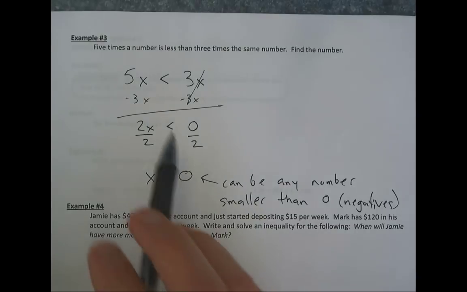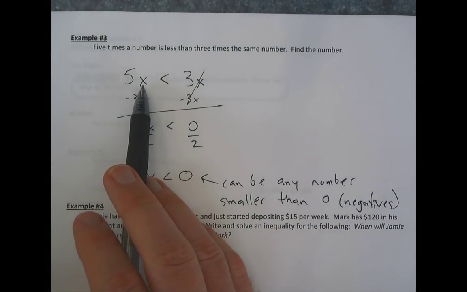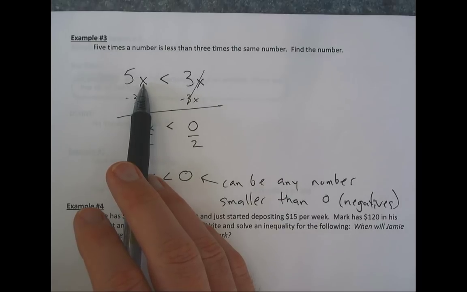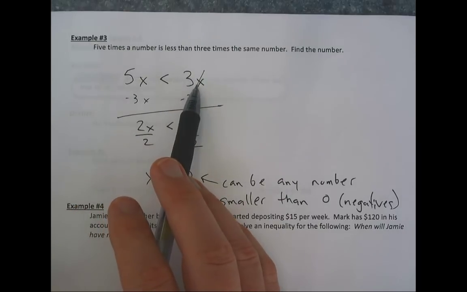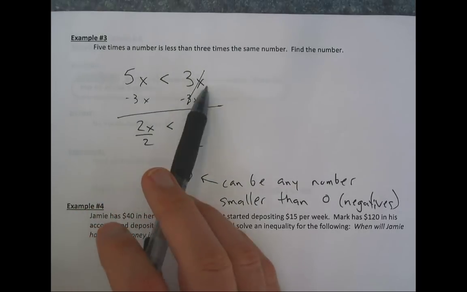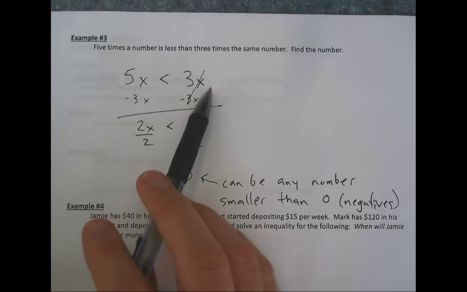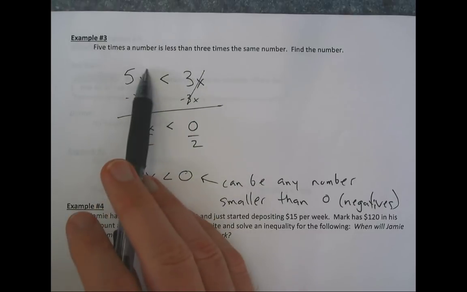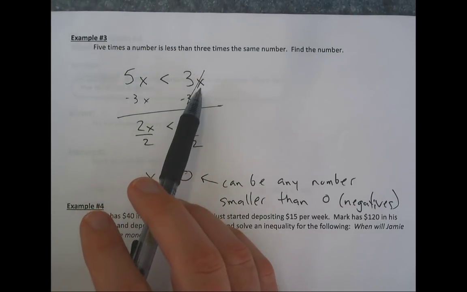Let's take a look. If you plug in any positive number here, or even 0, if you plug in 0, 5 times 0 is 0, 3 times 0 is 0, it's going to say 0 is less than 0. That's not true. And if you plug in positive numbers, the same number, times 5 and times 3, and then this side's supposed to be less than this side, that's not going to be true.